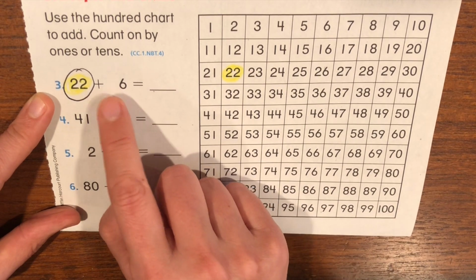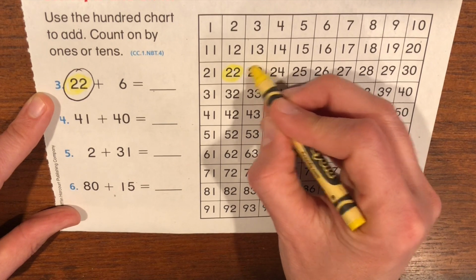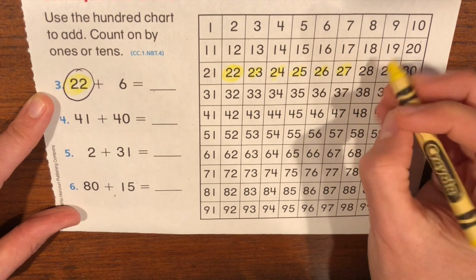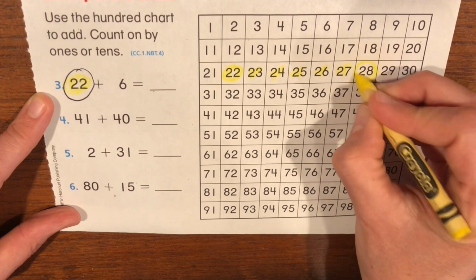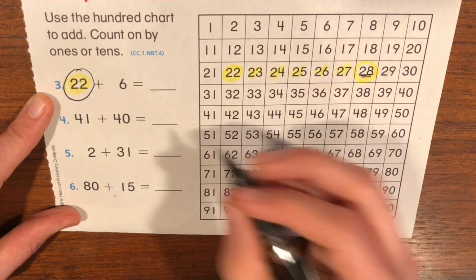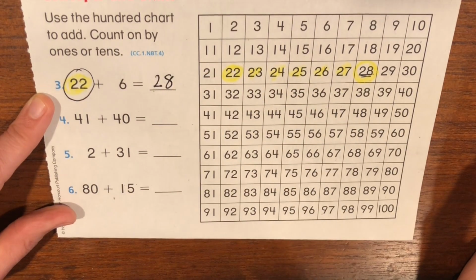So 6 is less than 10. That means we're going to go horizontally across 6 spaces. 1, 2, 3, 4, 5, 6. So my friends, we just found our answer. It's right here. And our answer is 28. Let's do the next one.